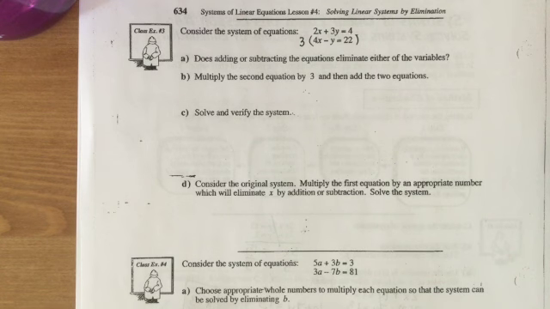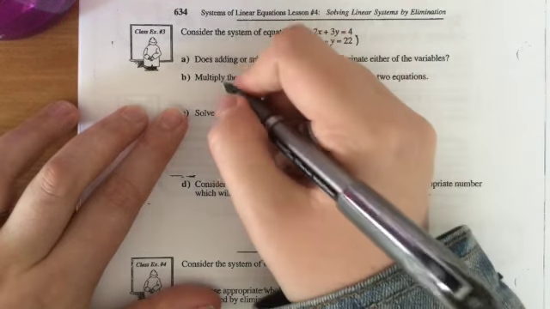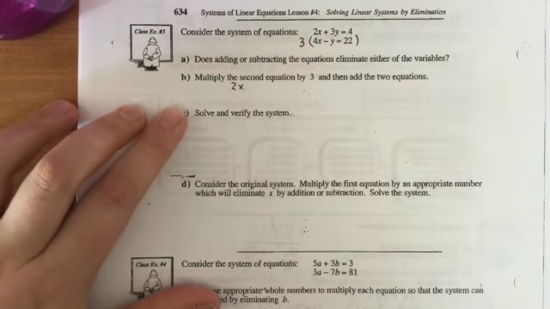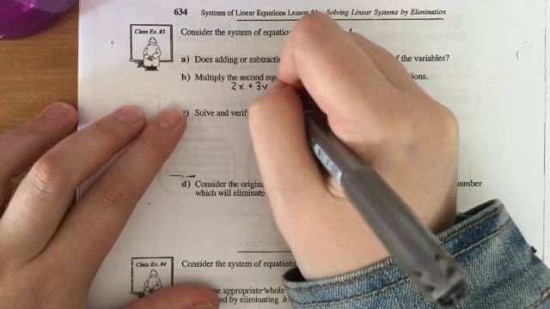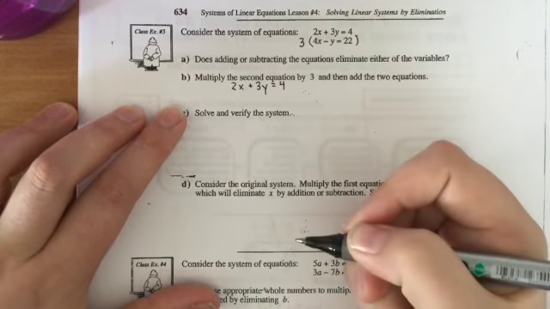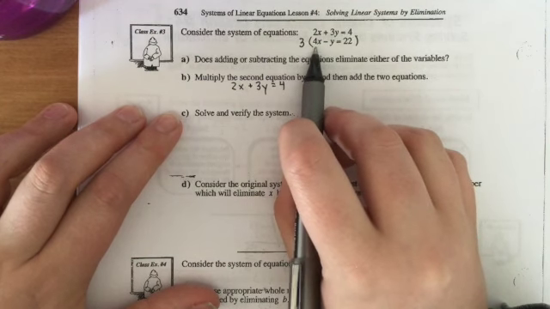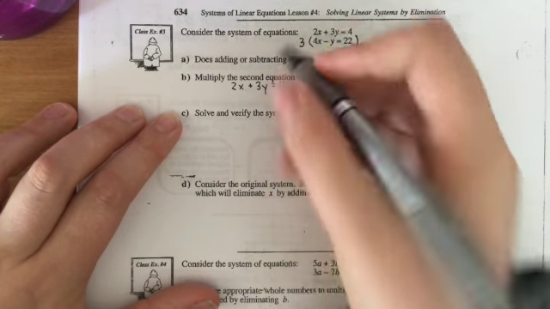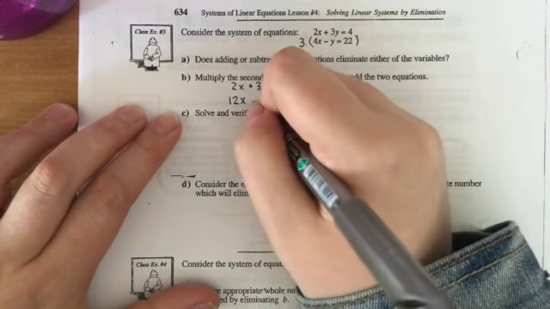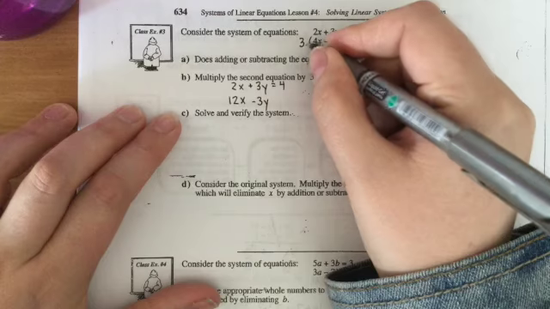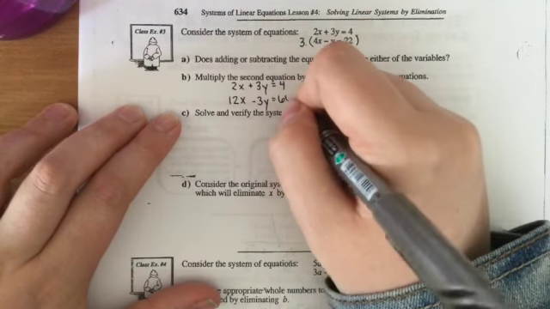And so if I take the first equation, I'm just going to rewrite 2x plus 3y equals 4. And then I multiply by 3, and I go 3 times 4x, that's 12x. 3 times negative y is negative 3y. Equals 3 times 22, which is 66.